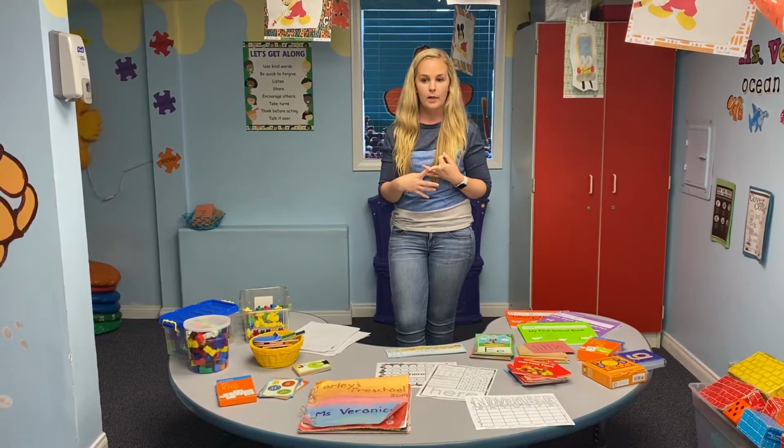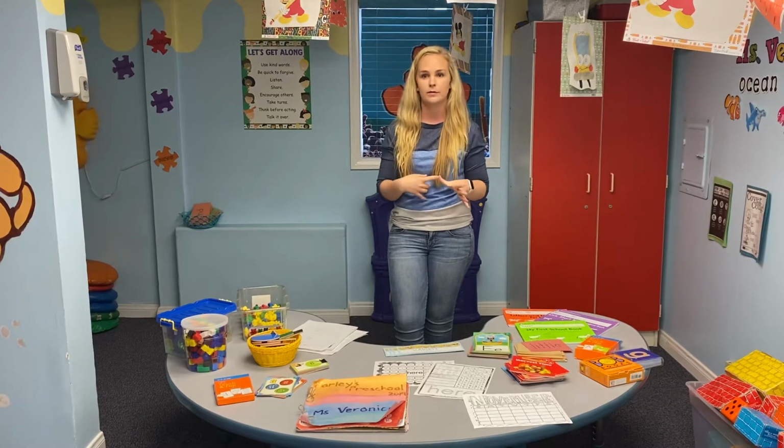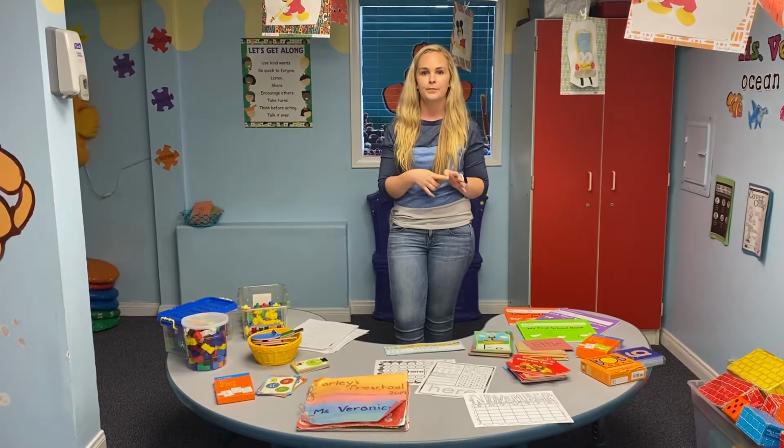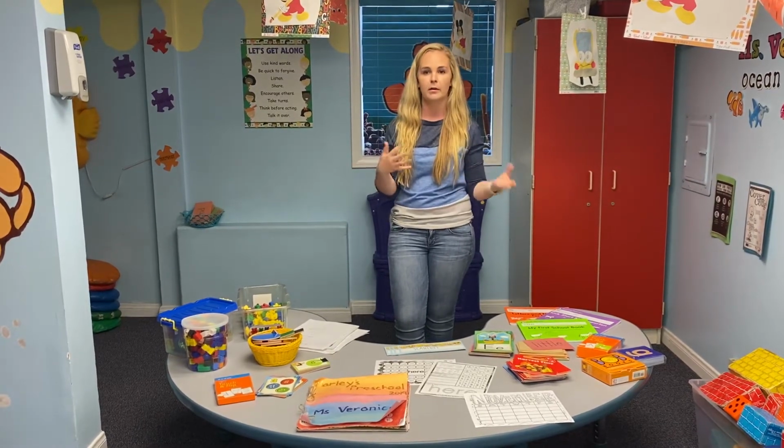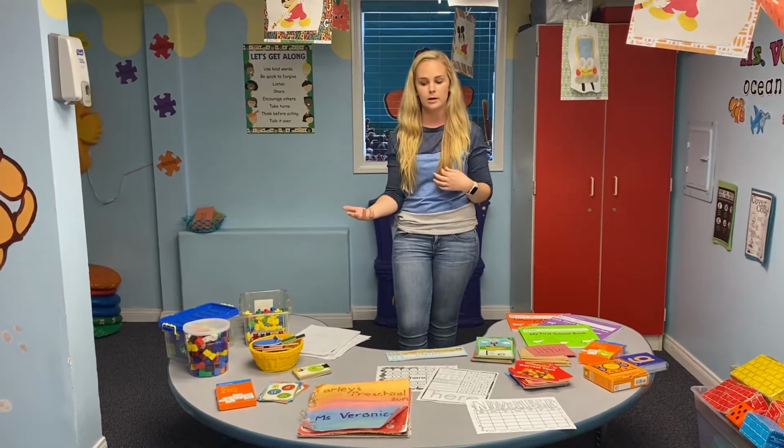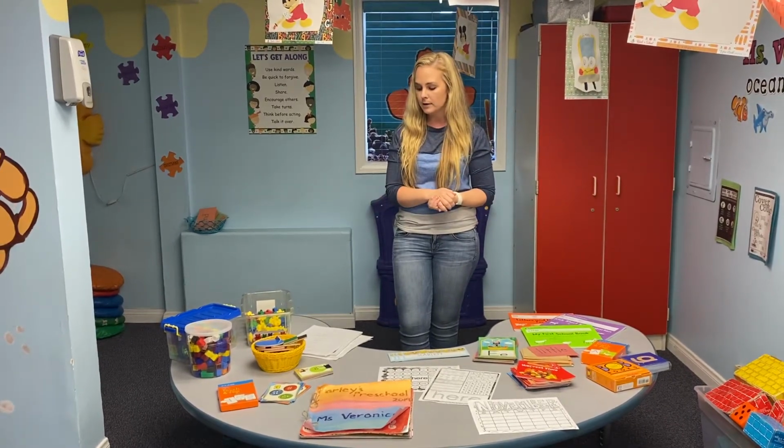And then we'll talk about our letter of the week and our sight words for the week, and practice. We always pretend to draw the letters in the air and talk about what sounds and what words start with those letters. So that's a really important time of the day as well.